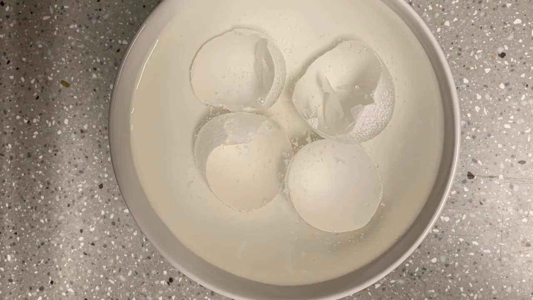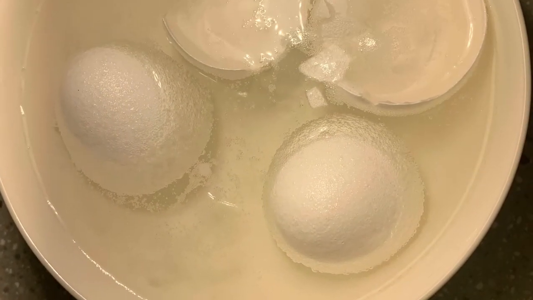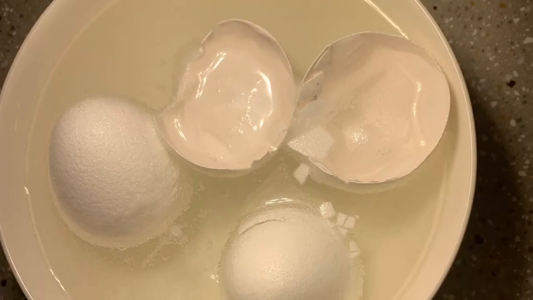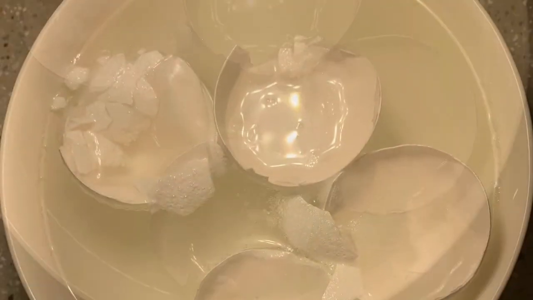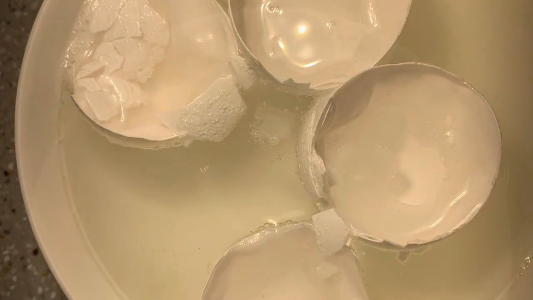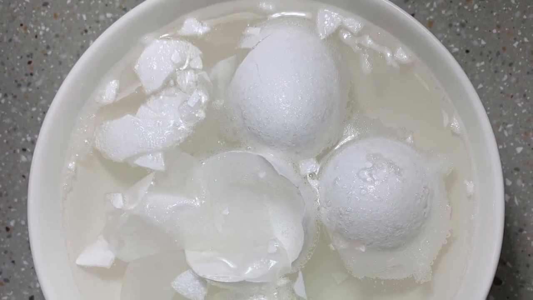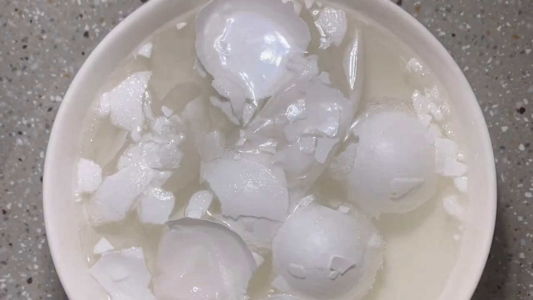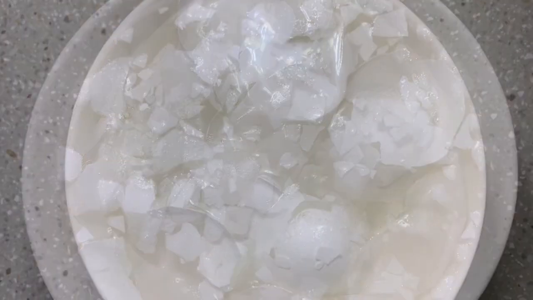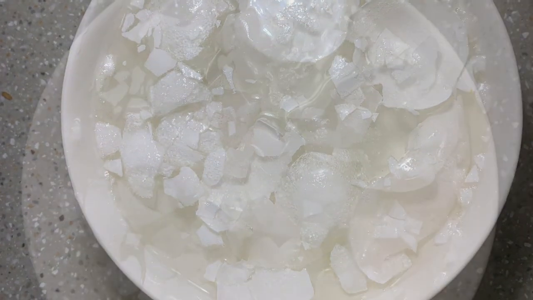So here are just some videos or pictures of the eggshells. And all these pictures are going to be over a course of 12 hours. So it does take a while for these eggshells to break down and disappear. It is definitely a very slow reaction, but a cool one at the same time.